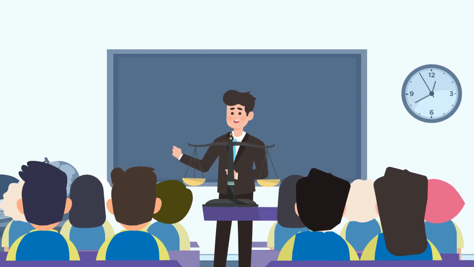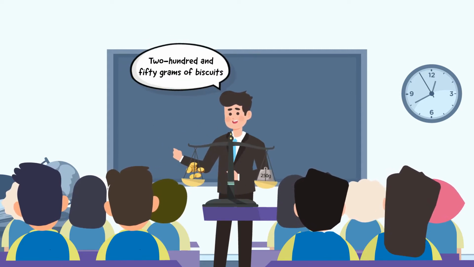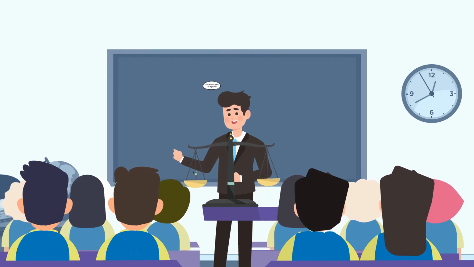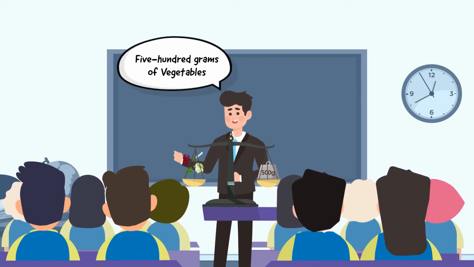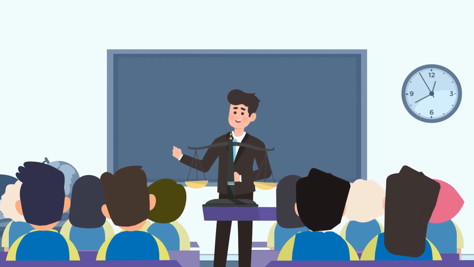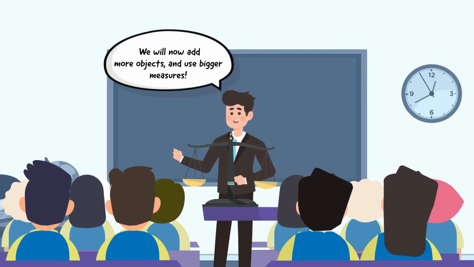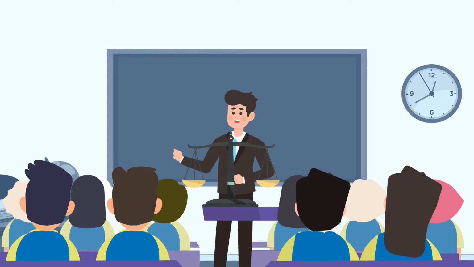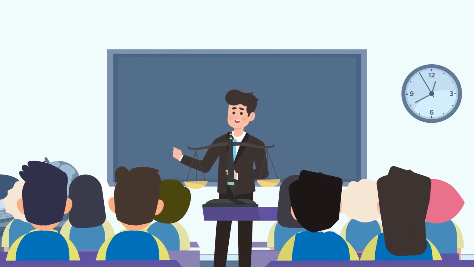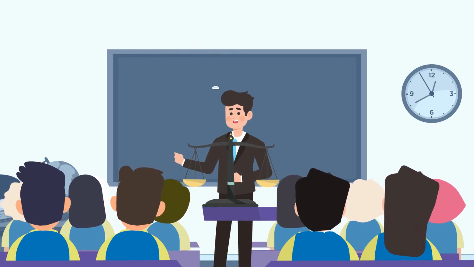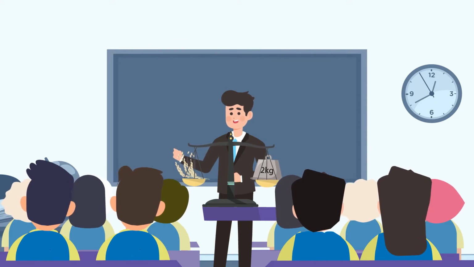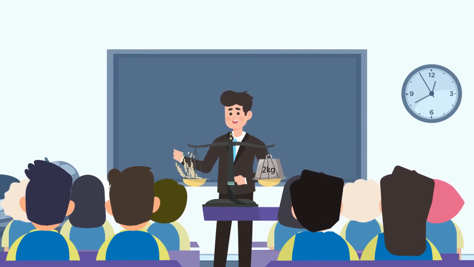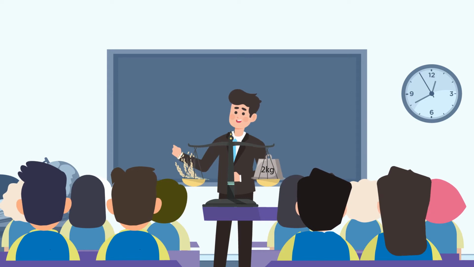Make sure that you start with smaller quantities like 250 grams, 500 grams, and then gradually ascend to higher quantities. Tell the students that we will now add more objects and use bigger measures. Thereafter, move on to bigger quantities such as 1 kilogram and 2 kilograms. Allow the students to associate the physical quantity of objects with the weight in numerical units.